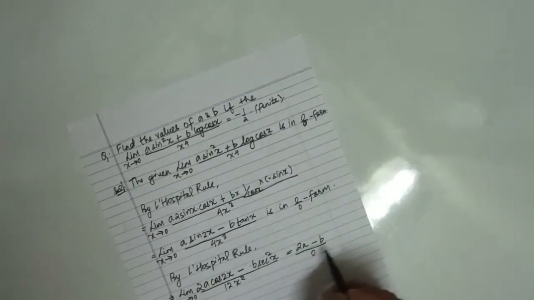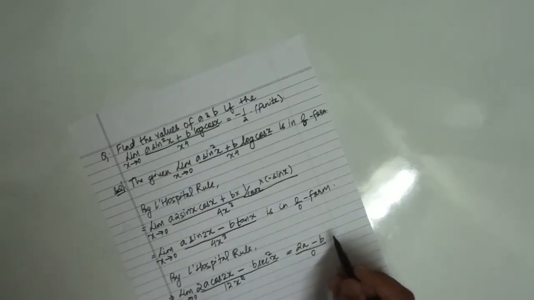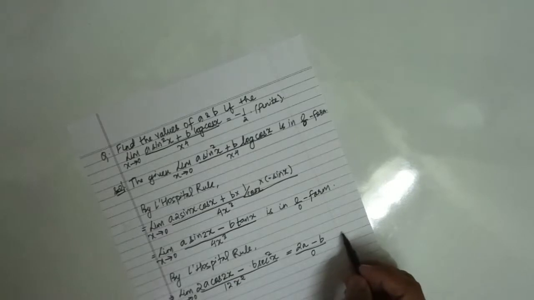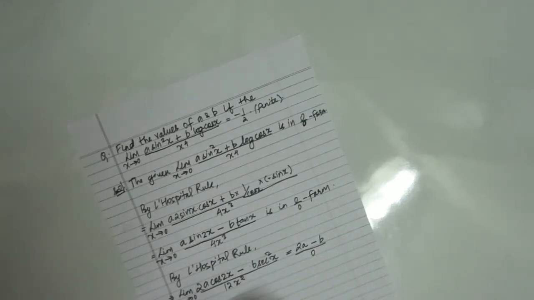So to have a finite limit, it must be in 0 upon 0 form. So for that purpose, I will take the numerator to be equal to 0. So which implies 2a minus b must be equal to 0, and this relation gives me b is equal to 2a. I will substitute this in the above limit.